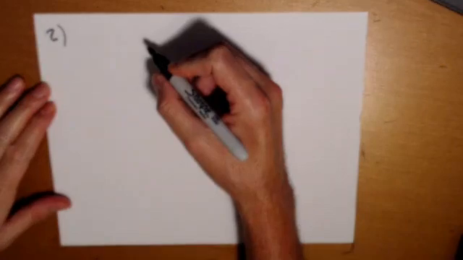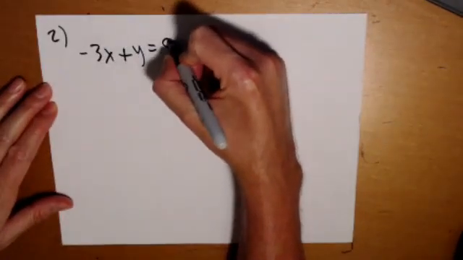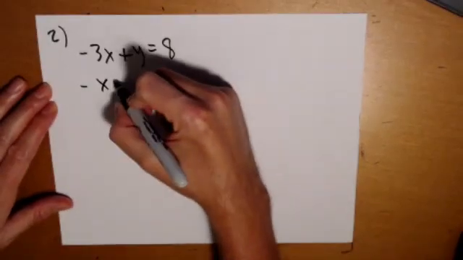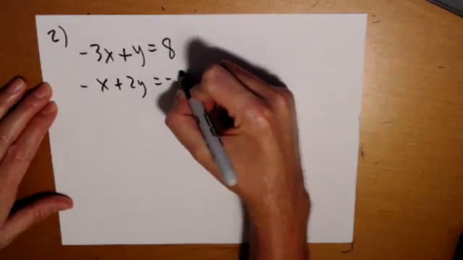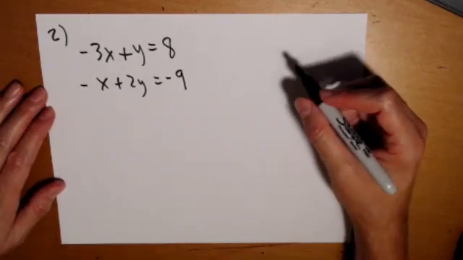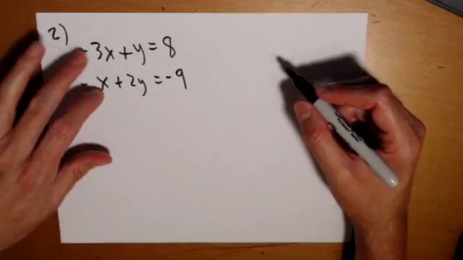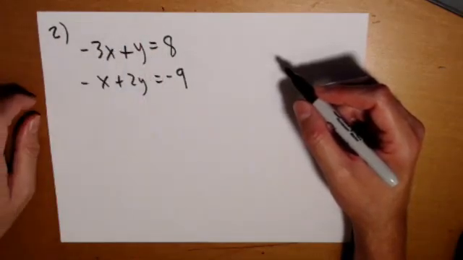Okay, chapter 4. Let's see, problem number 2. They give us negative 3x plus y is equal to 8, and they give us negative x plus 2y is equal to negative 9. So here's what the first couple sections of chapter 4 are all about. Try and figure out the x and y that make both of these statements true.